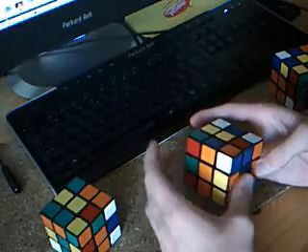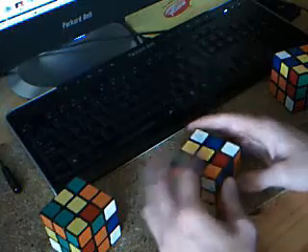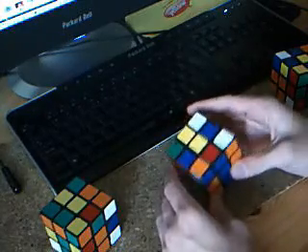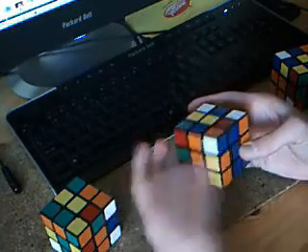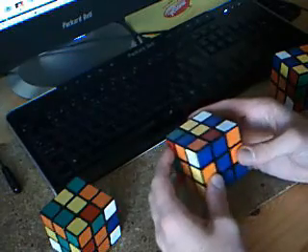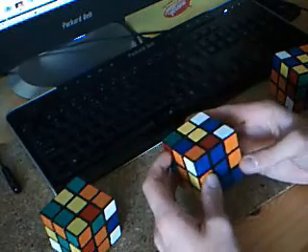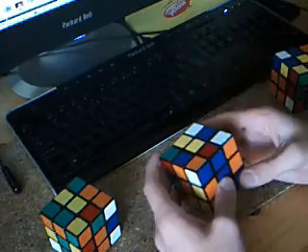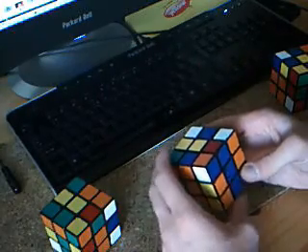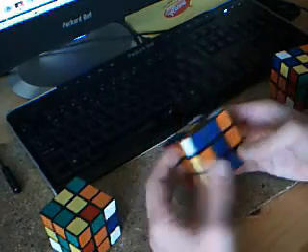So this is one of the ideas that I use during my F2L, to not use too complex tricks, to be able to do the other pairs in the same rhythm as you're already in.